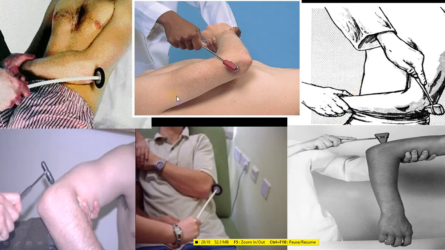These are all the different positions. Best way is in supine posture. This is sitting posture, this is again supine posture, this is again sitting posture, and this is again sitting, but holding the hand in this pattern. This may be a little difficult, but again, this is one of the techniques.